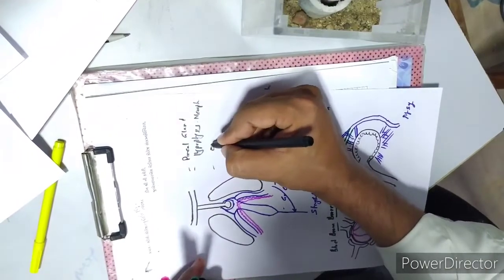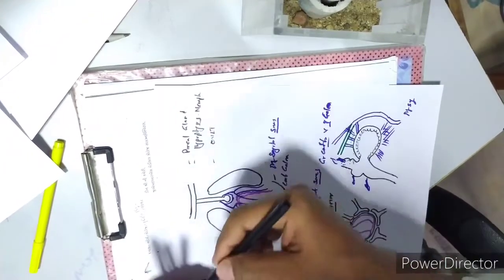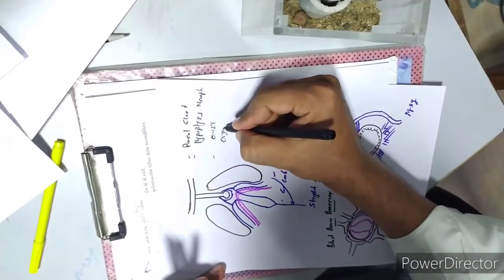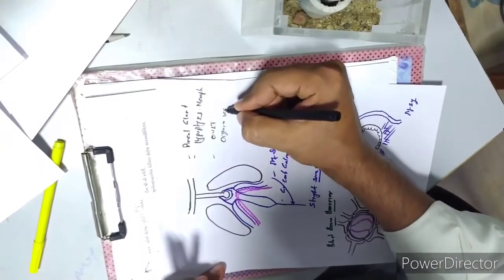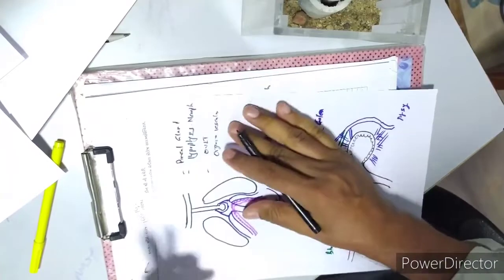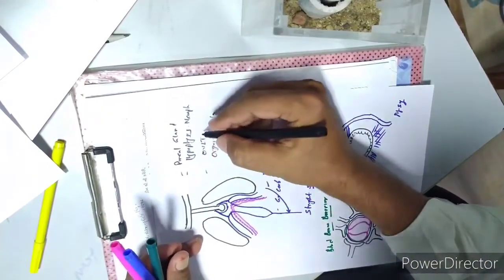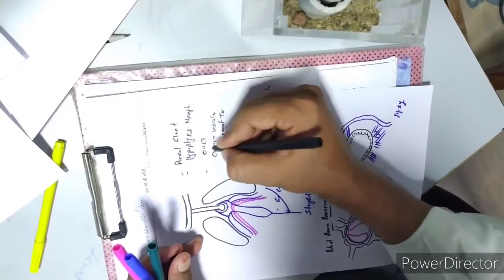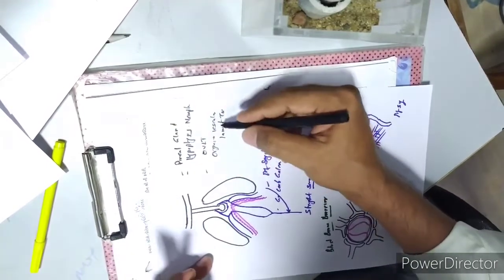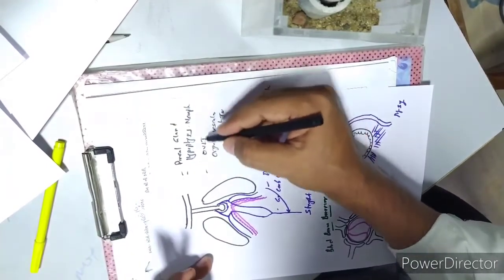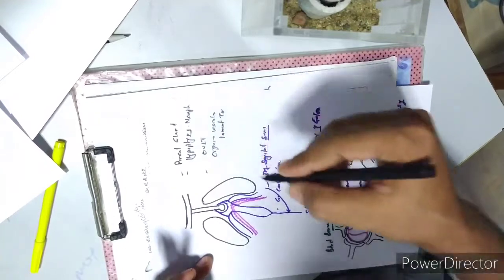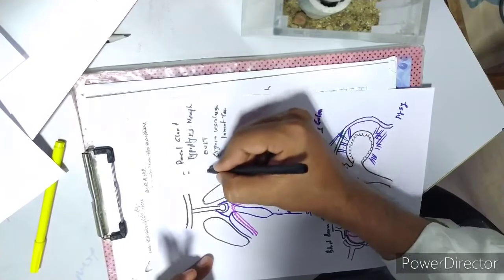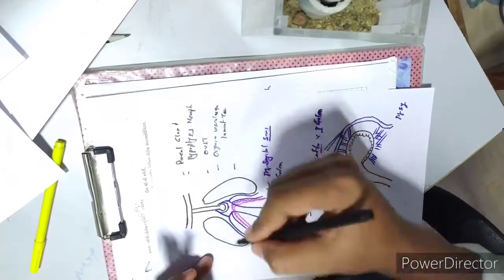Then the OVLT, the organum vasculosum of the lamina terminalis. In front of the lamina terminalis there are certain areas, the organum vasculosum of the lamina terminalis. This also does not have the blood-brain barrier.